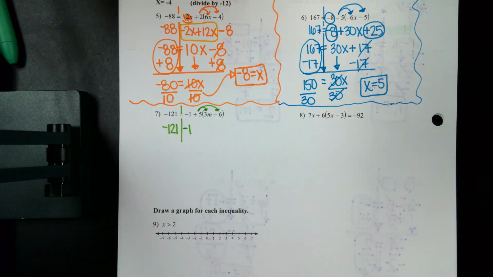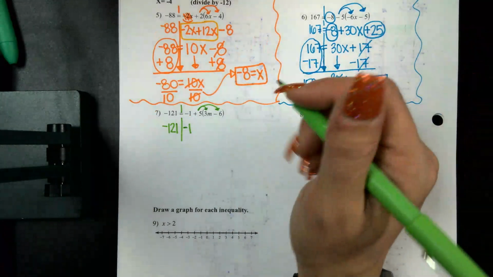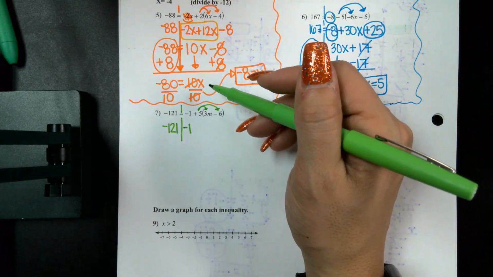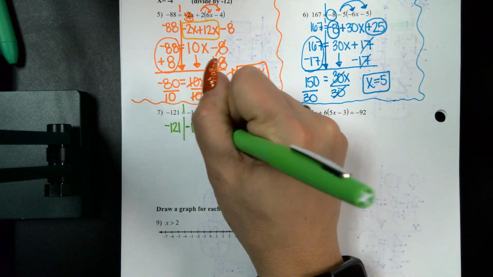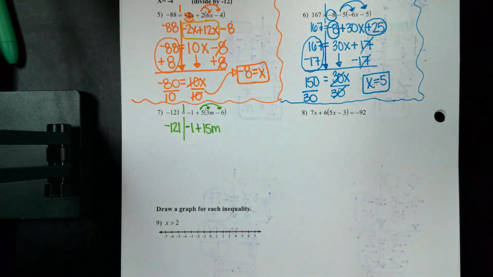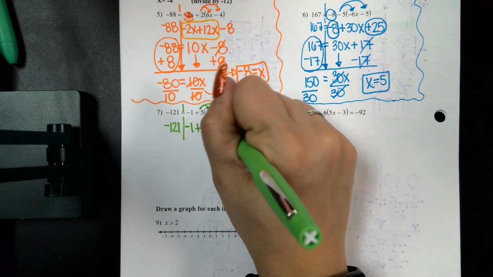So basically it's positive 5 times 3, yep. So we're doing 5 times 3m, 15m, and since it's positive, put a plus sign there. You always have to have a symbol. And then 5 times a -6 is -30.